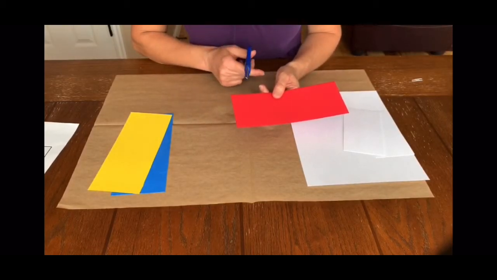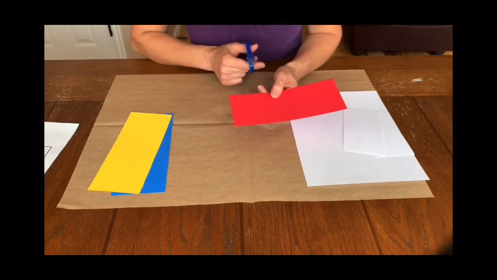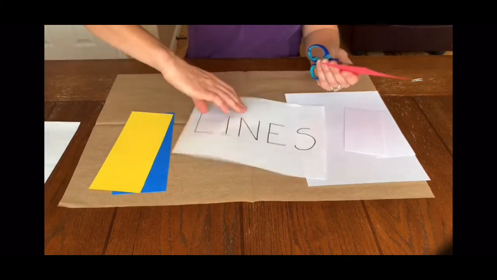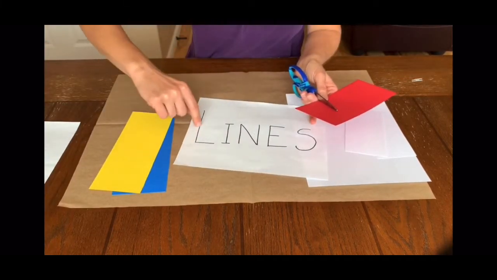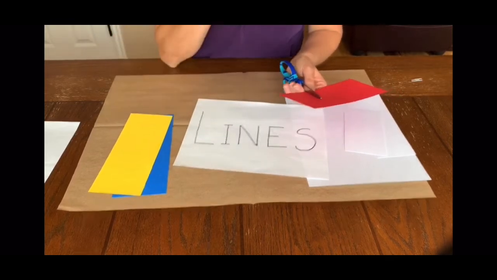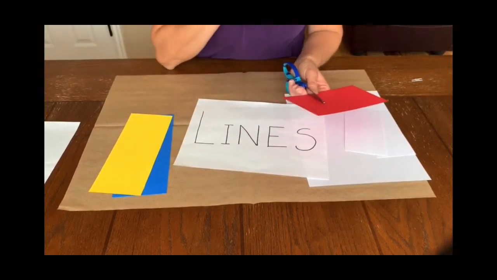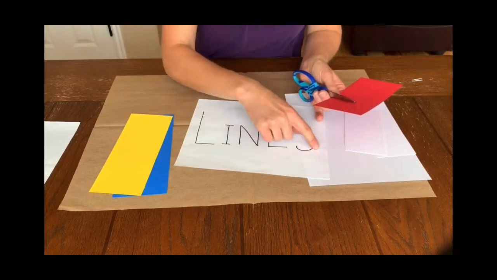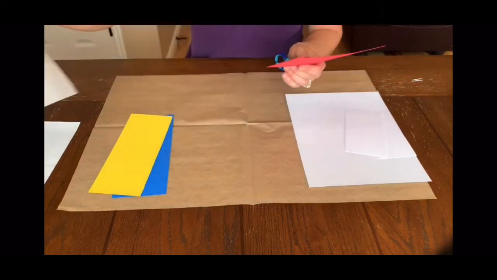And we're only making straight lines today. So remember we learned about the different types of lines, the vertical and horizontal and diagonal. Those are the only kind of cuts I want you guys to be making. And don't do the cuts yet, watch what I do first. We're not gonna be making any curved lines like the S, okay?